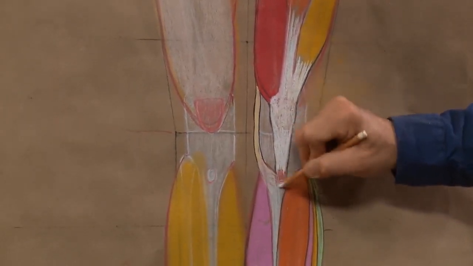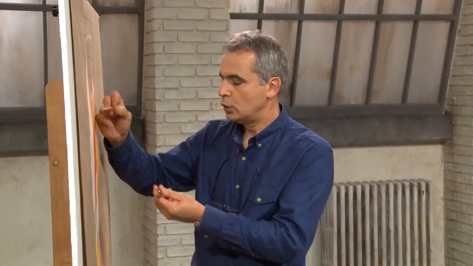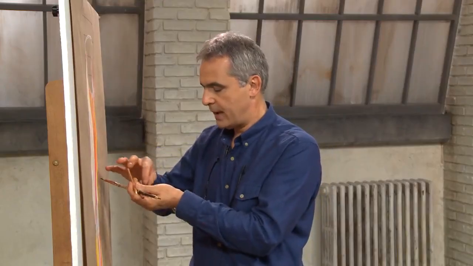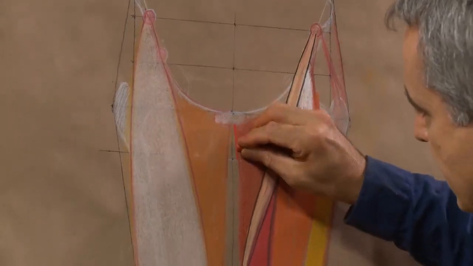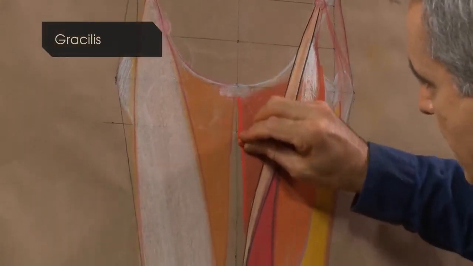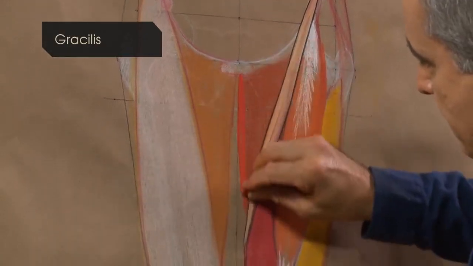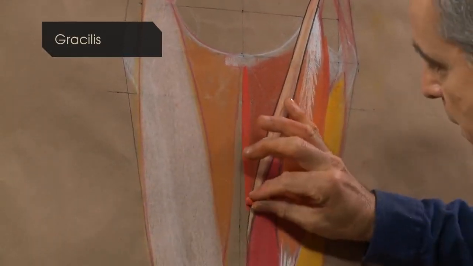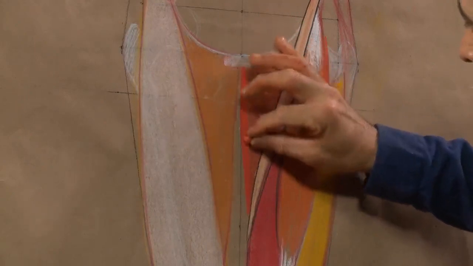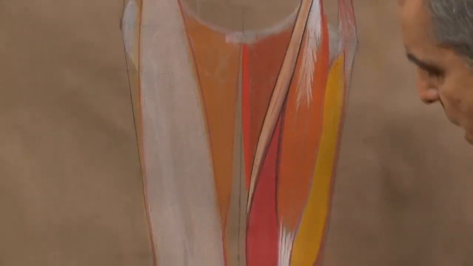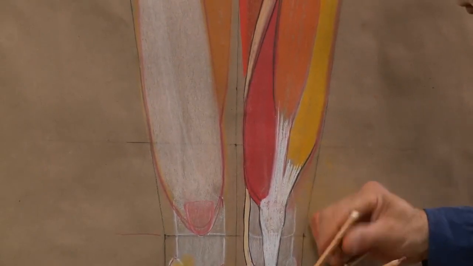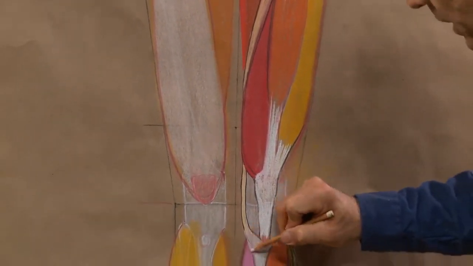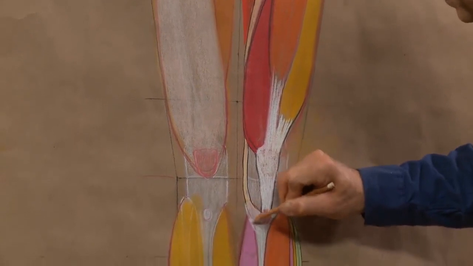And to coat the profile of the leg, we are going to have the gracilis. Coming here, thin muscle, disappears here behind. We're going to see it later on when we do the back of the leg. And then from here, I'm going to have this muscle disappear. I don't see it. I'm only going to see the tendon coming out from here. Okay?